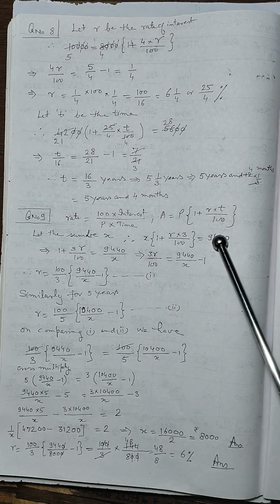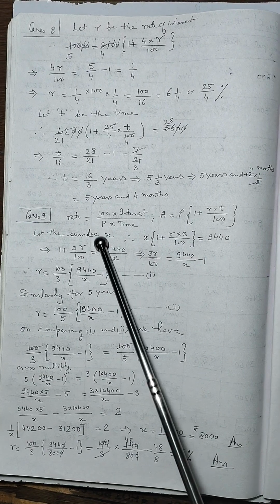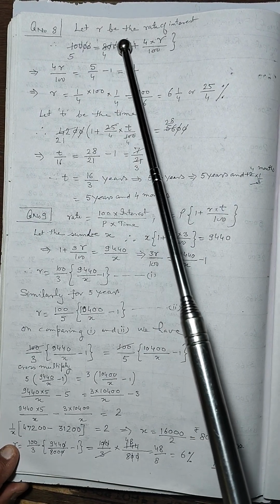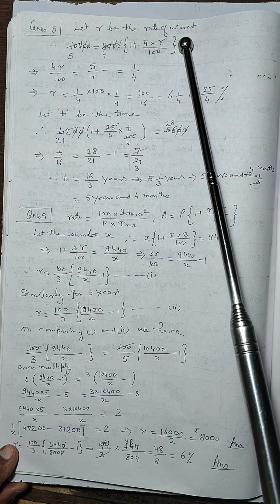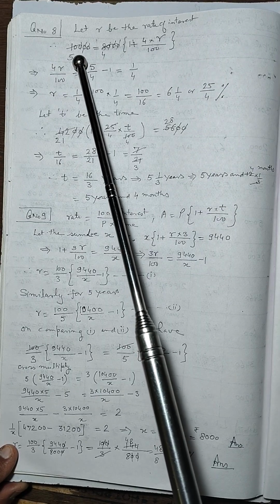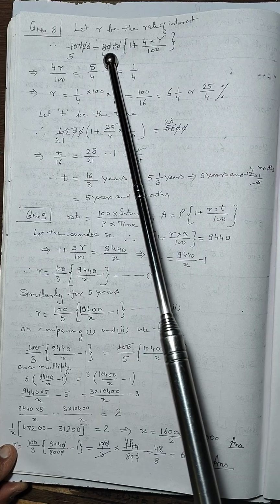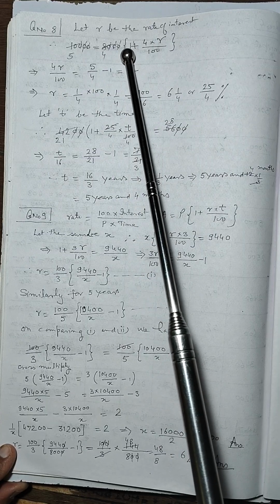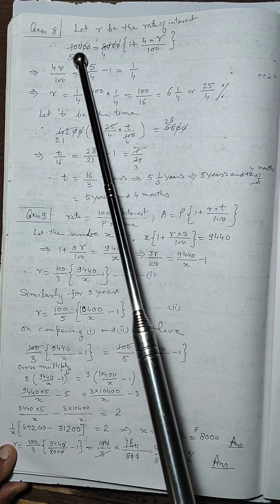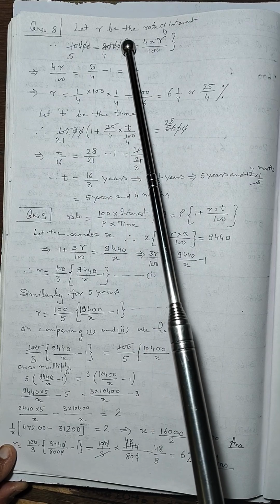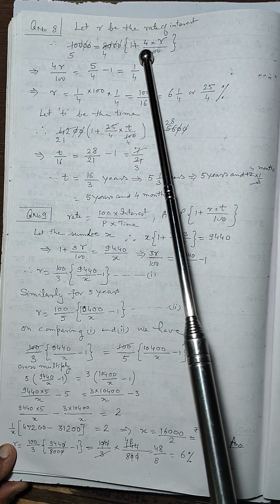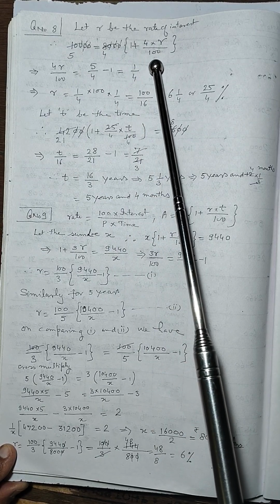So we have to tell the time here. Let R be the rate of interest first. So this 10,000 is the amount of 8,000 principal. So apply the formula of amount. Amount is equal to principal inside the bracket 1 plus rate into time divided by 100.